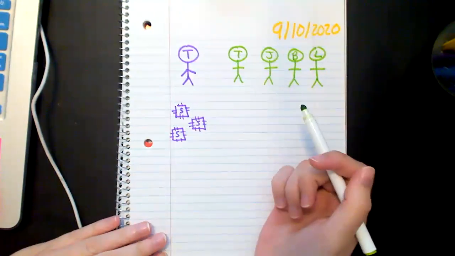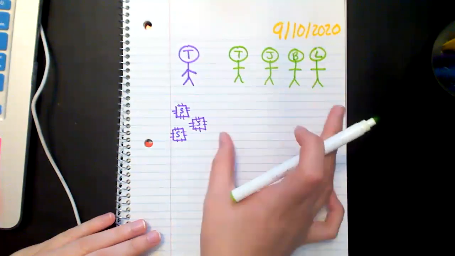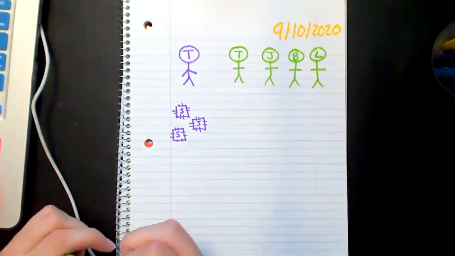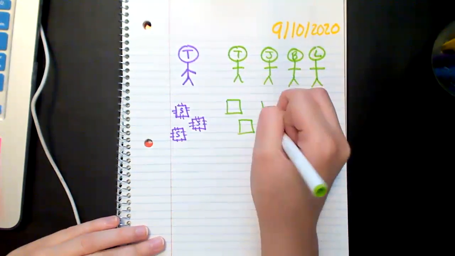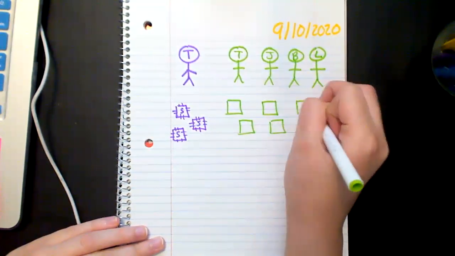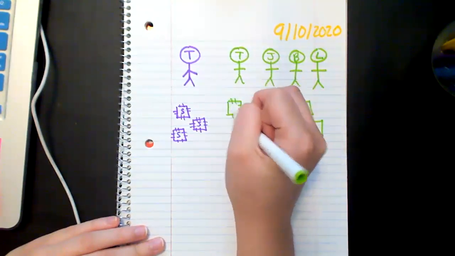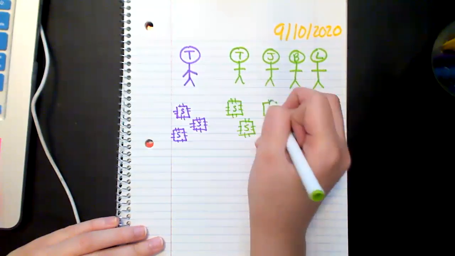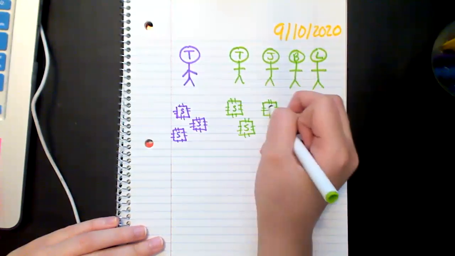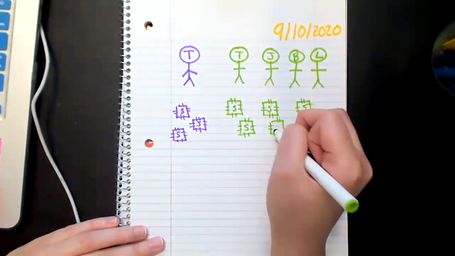So when he went to the post office to buy some more stamps, he ended up buying 6 more stamps. Thinking that this probably would be enough for all of his friends.